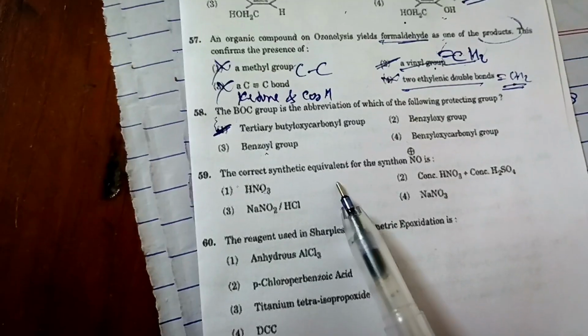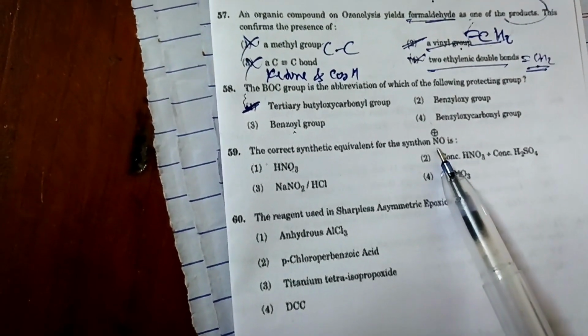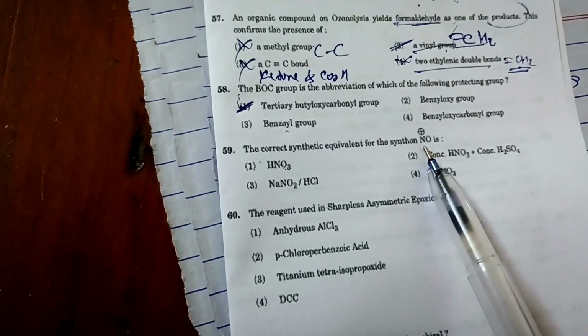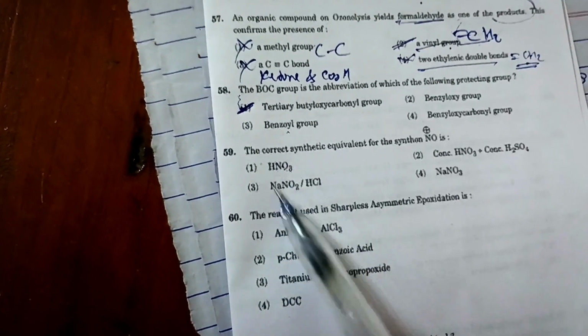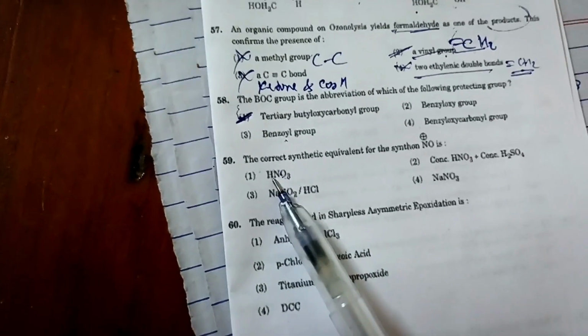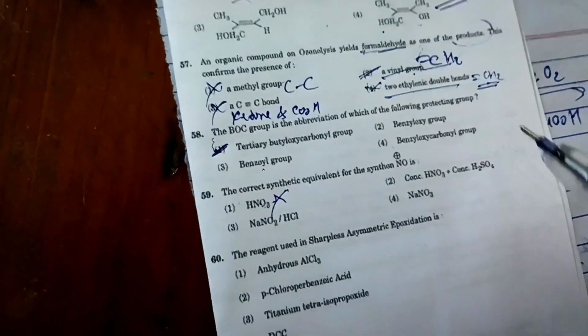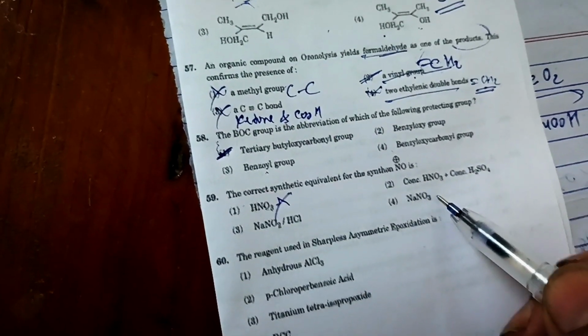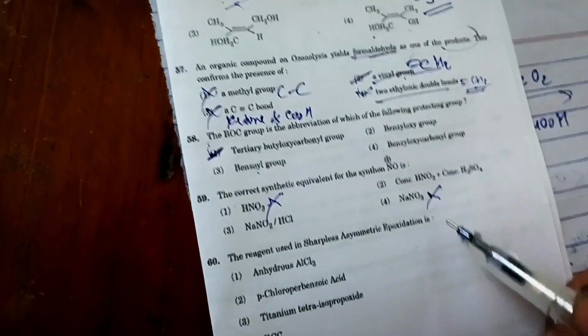the correct synthetic equivalent for the synthesis of NO plus. What is NO plus? NO plus is the nitrosyl ion. So how do we prepare the nitrosyl ion using these reagents? Simple HNO3 can't make the nitrosyl ion, so it is gone. And simple NaNO3 can't make the nitrosyl ion without a reaction, so it is also gone.